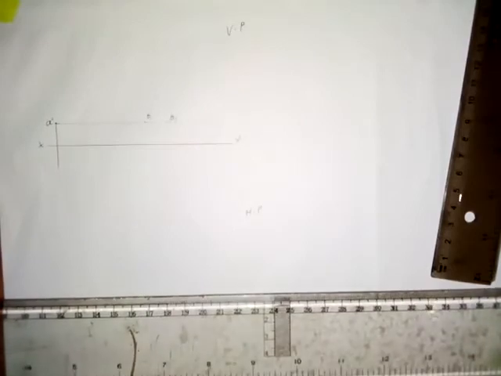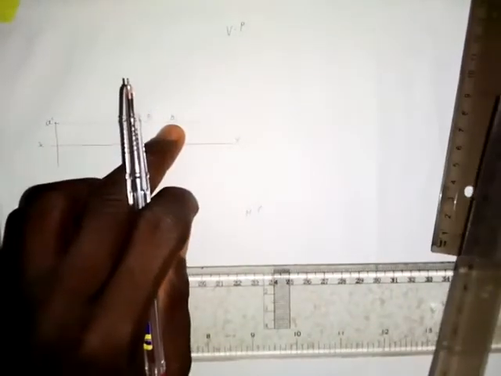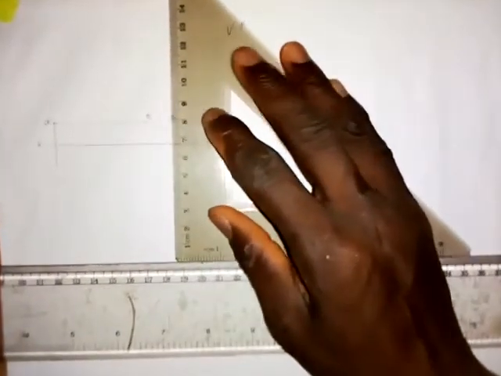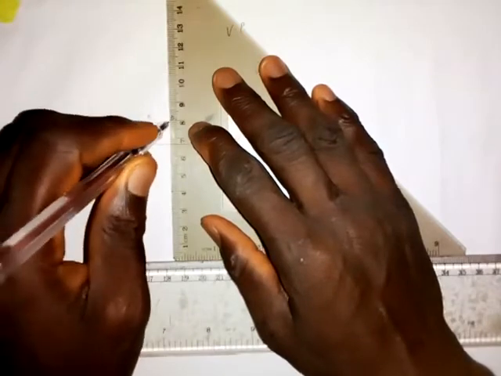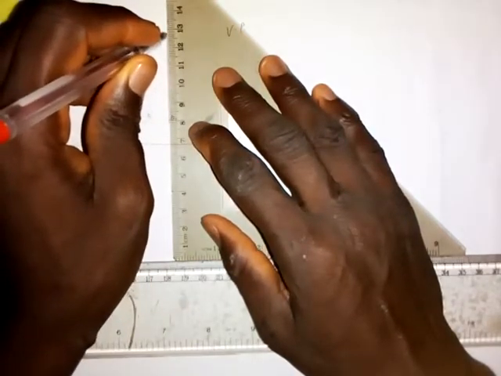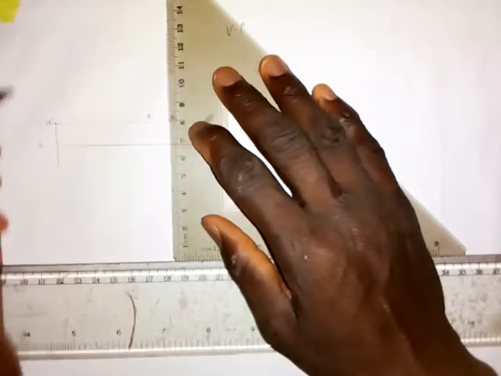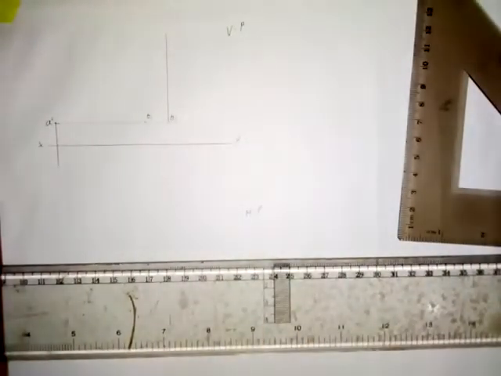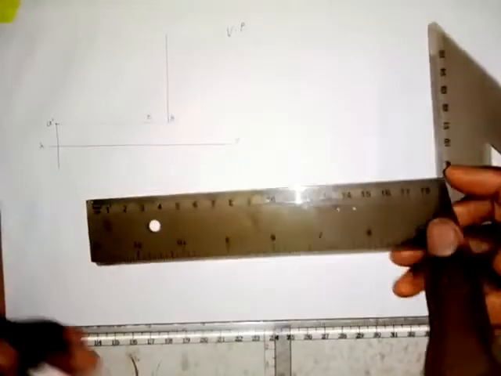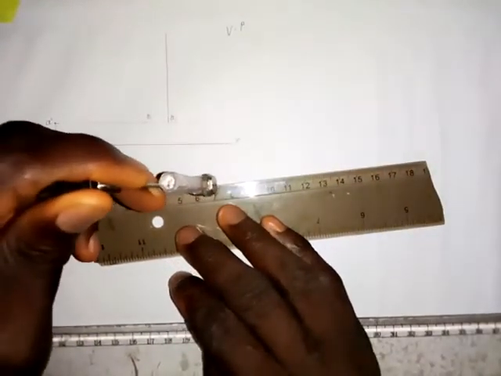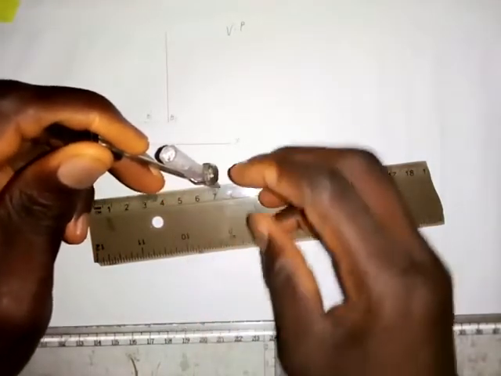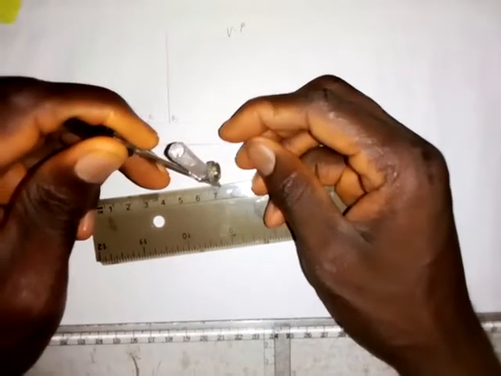From B1, where the 62 millimeters end, draw a vertical line. So the vertical line goes like this. Then take your compass and take a measurement of 72 millimeters, which is the length of the line itself, on your ruler.